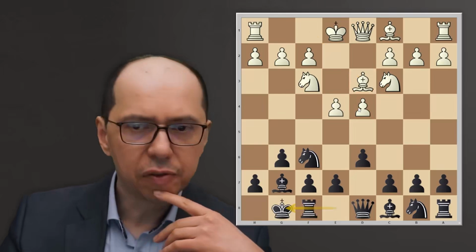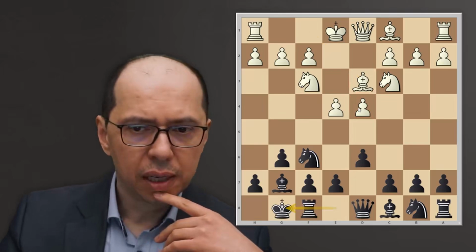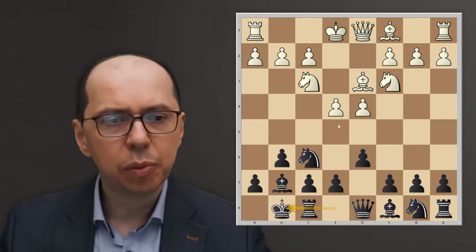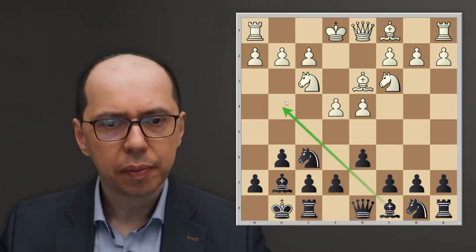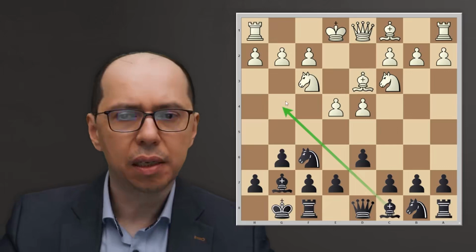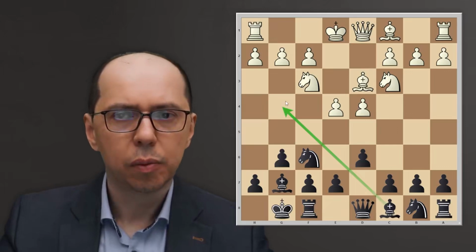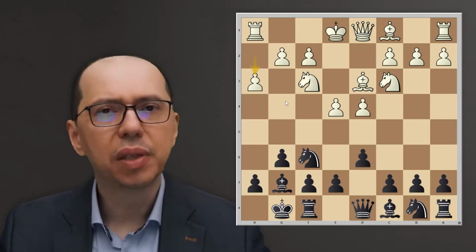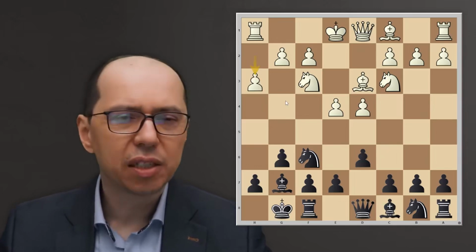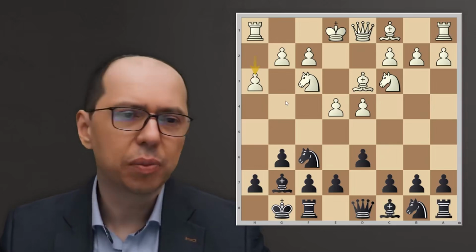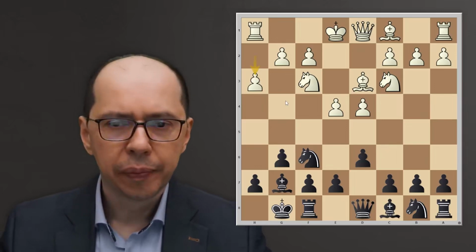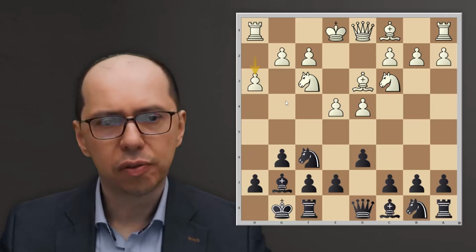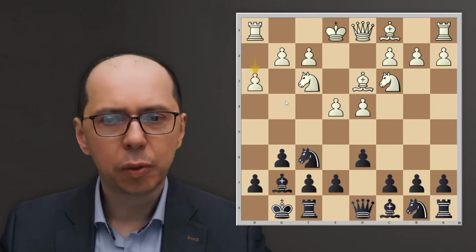So black castles first. Now our next move is basically bishop g4, and for this reason white can consider playing h3, but it's a very slow approach to the opening, right? You play bishop d3, you play h3, and black has a lot of convincing ways to play here.